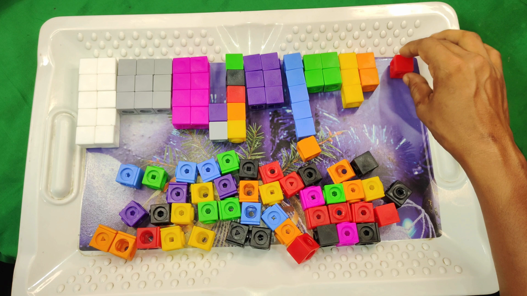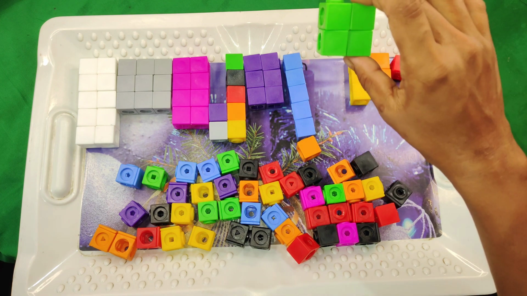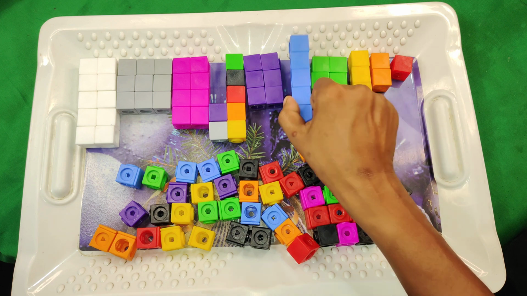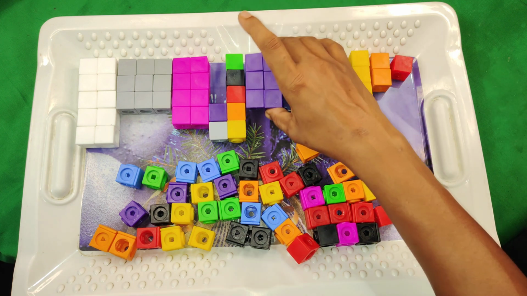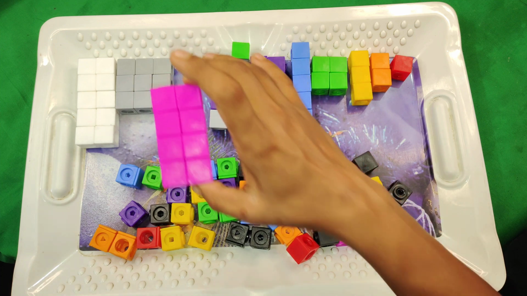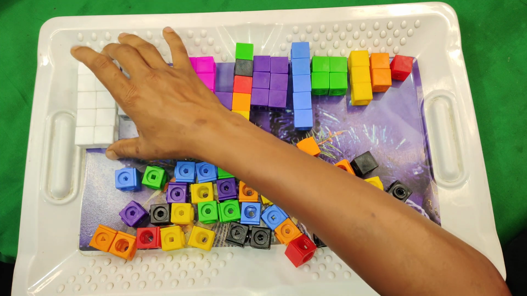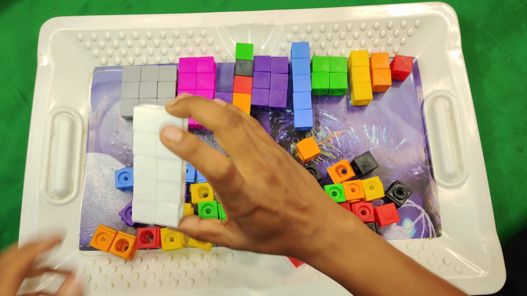Number blocks 1, number blocks 2, number blocks 3, number blocks 4, number blocks 5, number blocks 6, number blocks 7, number blocks 8, number blocks 9, and last the number blocks is 10.